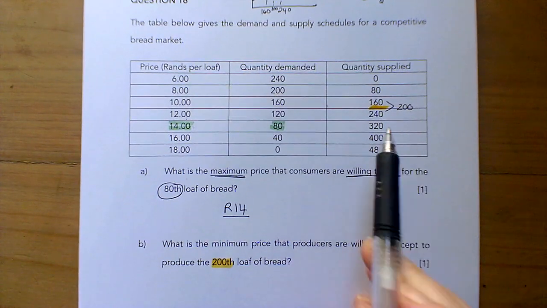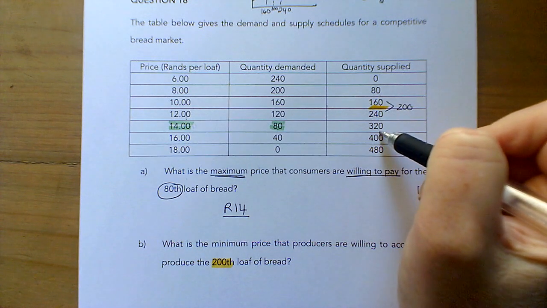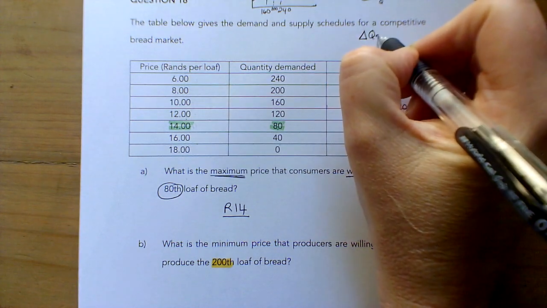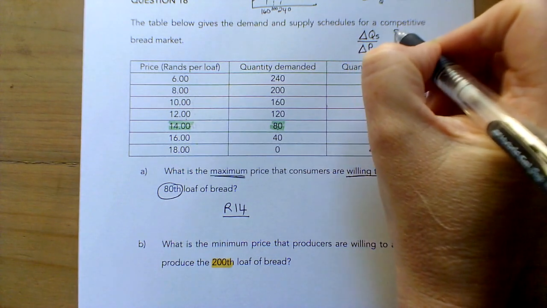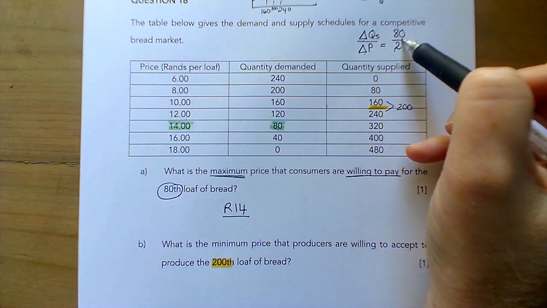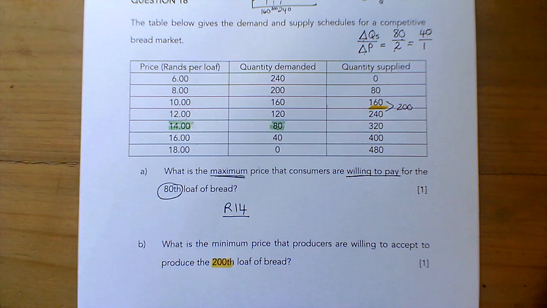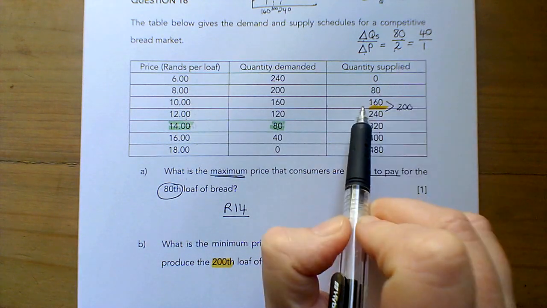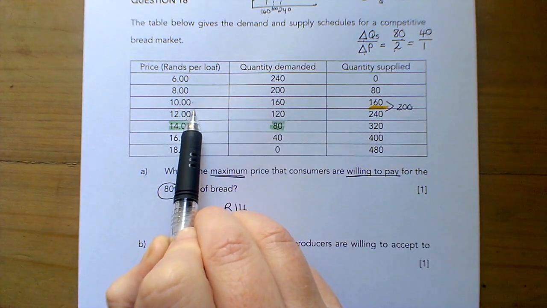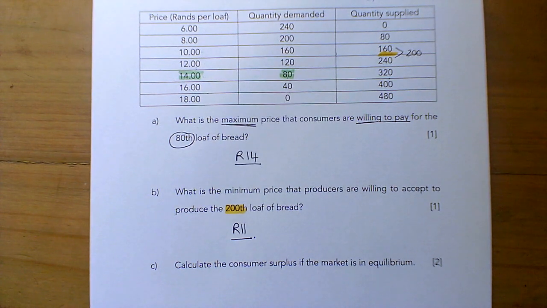I can also tell that it must be 11 Rand if I look at these values in the picture. What you should notice is every time quantity supplied changes by 80, it is related to a 2 Rand change in price. In other words, the change in quantity supplied for a change in price is equal to 80 over 2. So every time price goes up by 2, quantity supplied goes up by 80. And so if the price goes up by 1, the quantity supplied changes by 40. Going from 160 to 200 would be a 40 unit change in quantity supplied, so the price must increase by 1, from 10 to 11. That's how I can conclude that the minimum price that producers are willing to accept for this 200th loaf of bread is 11 Rand.